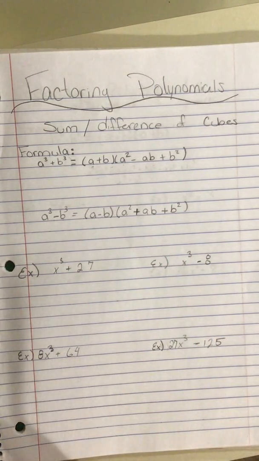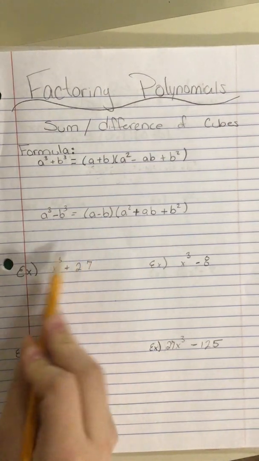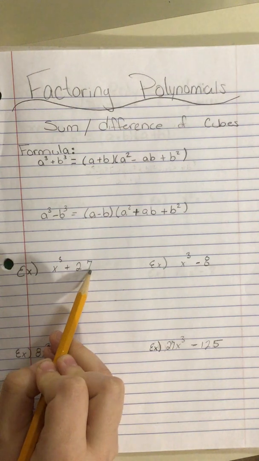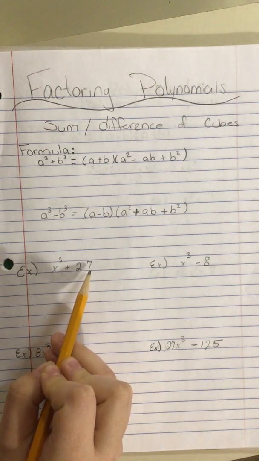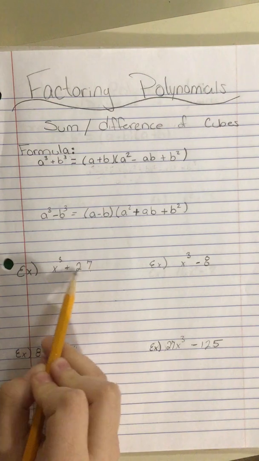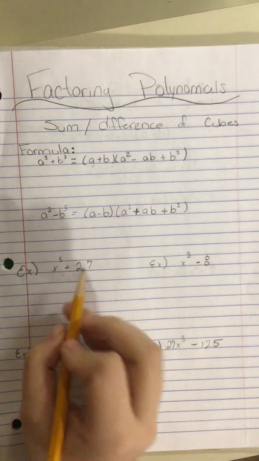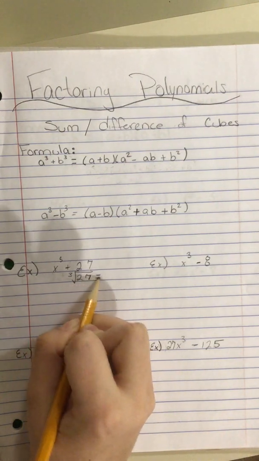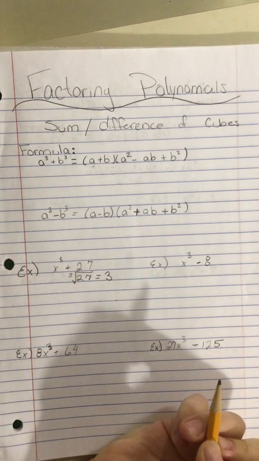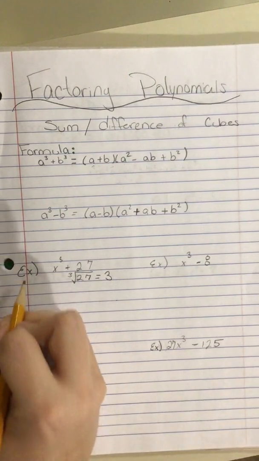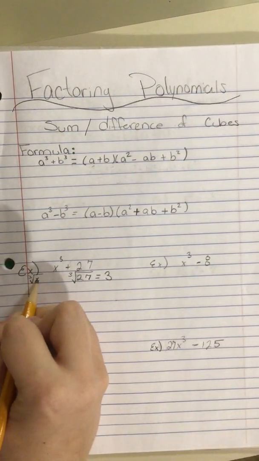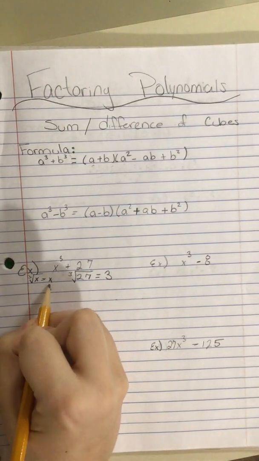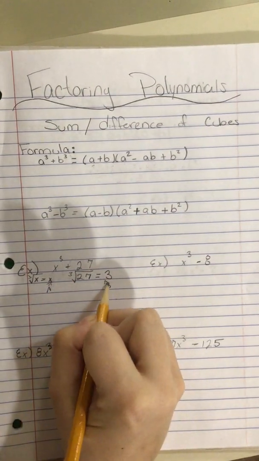So let's do a few examples. Example number 1, we have x cubed plus 27. First, we want to make sure that 27 is a perfect cube. So we take the cube root of 27, which equals 3. And the cube root of x cubed equals x. This gives us our a and our b.